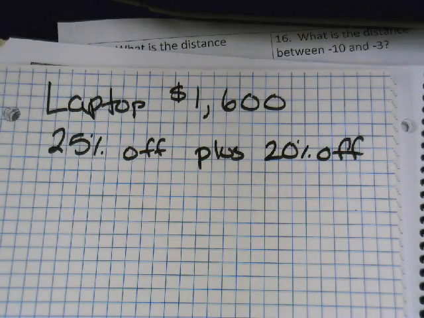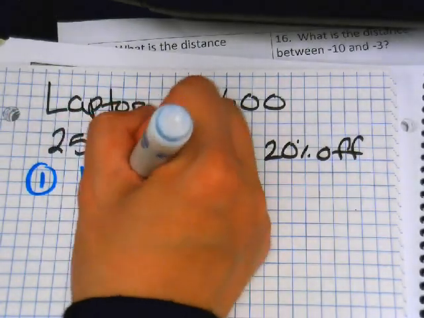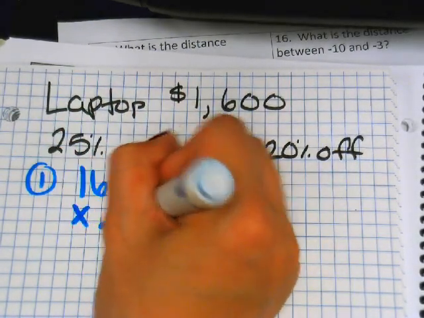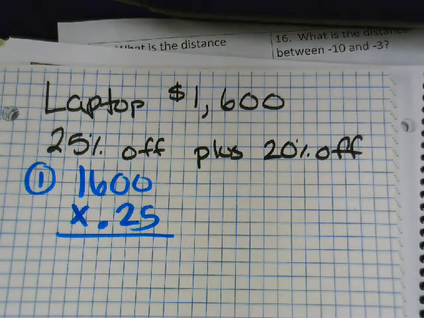So what's your first step? Yep. So 1,600 times 0.25. You can use a calculator, or you can be super awesome and know what it is.